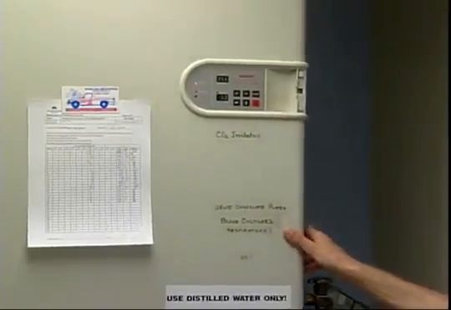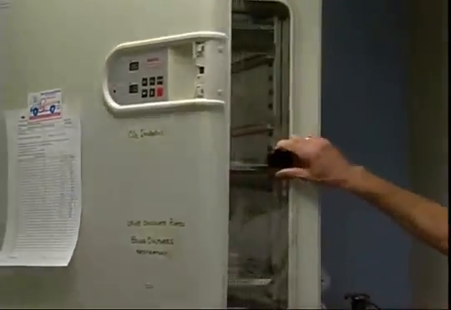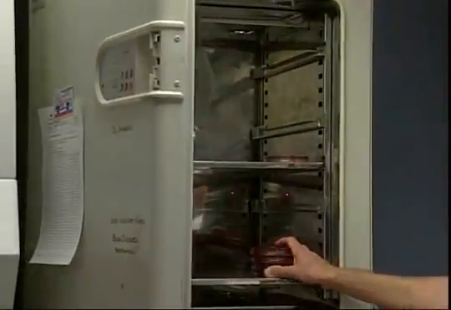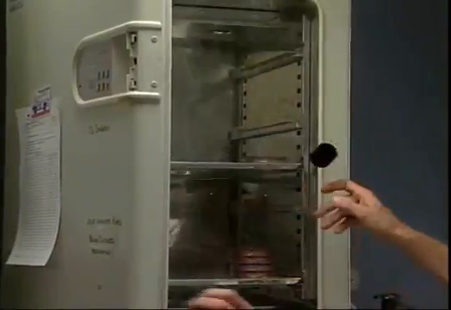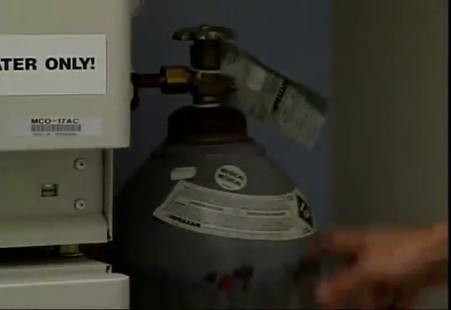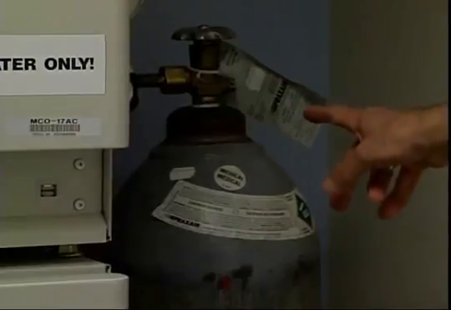And that is required specifically for organisms like Haemophilus and Neisseria. They won't grow without that CO2. So we have a CO2 tank that is stored beside the incubator, and that's pumped in continuously.